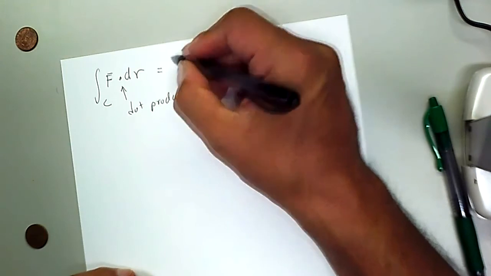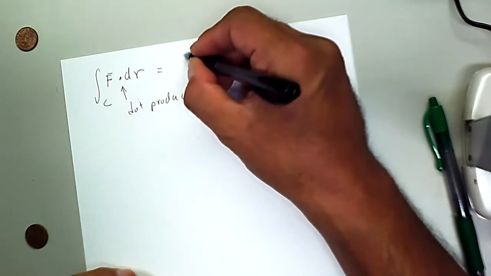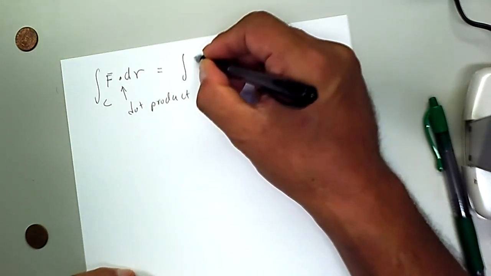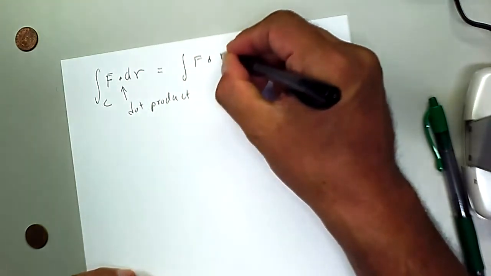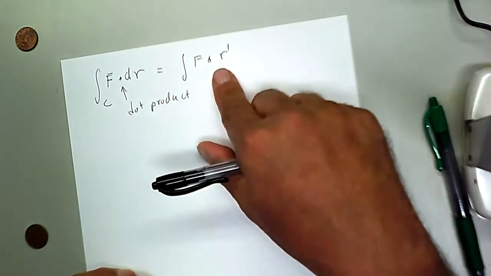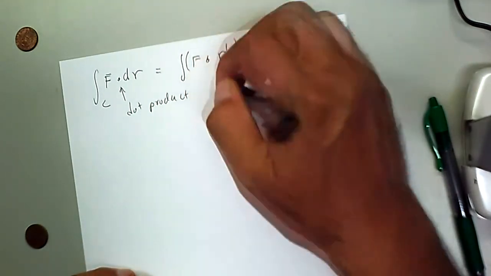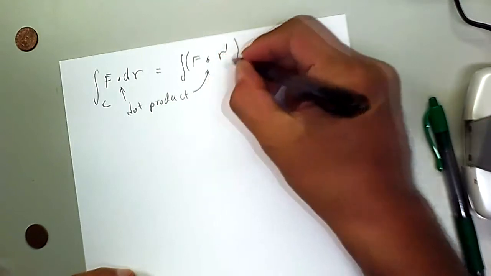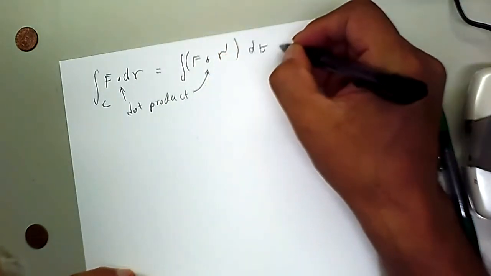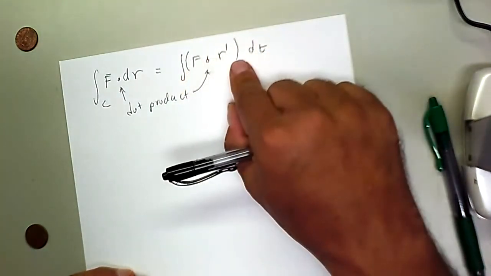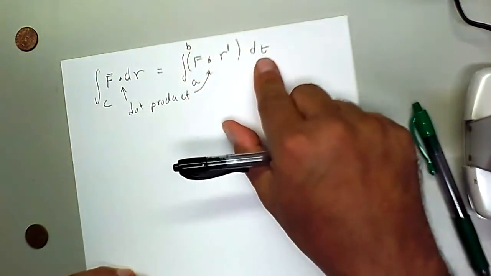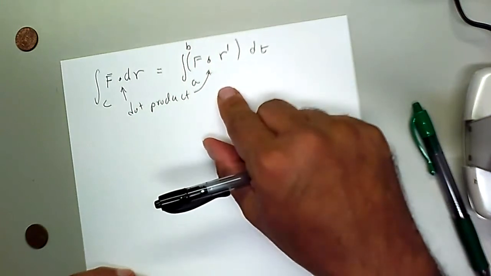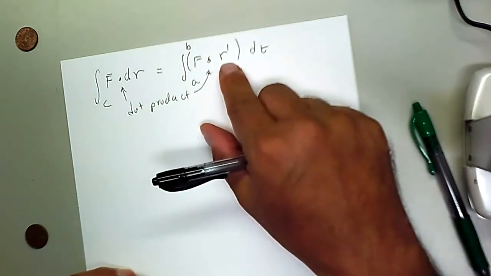So the way we do this is by integrating the dot product of F, which is, remember, a vector, with r prime, another vector, dt. So we're going to turn that into a regular integral from a to b, which are the t values that correspond to the starting and the end of the path.